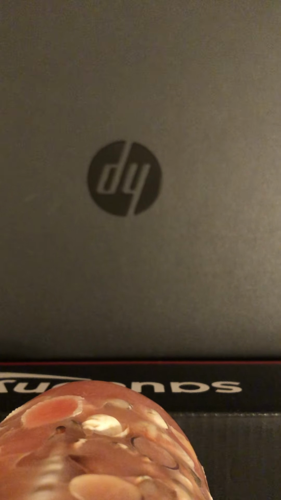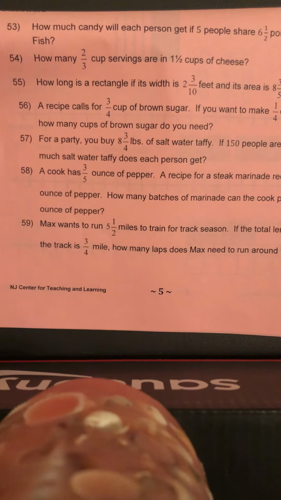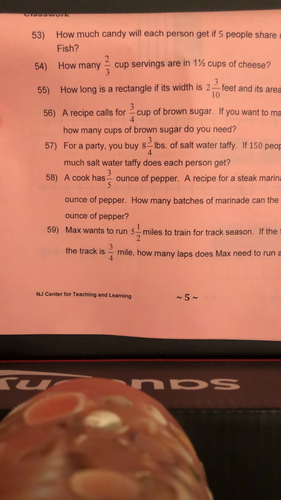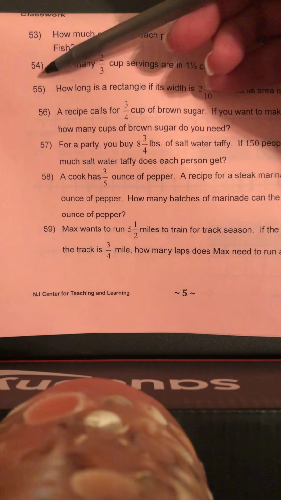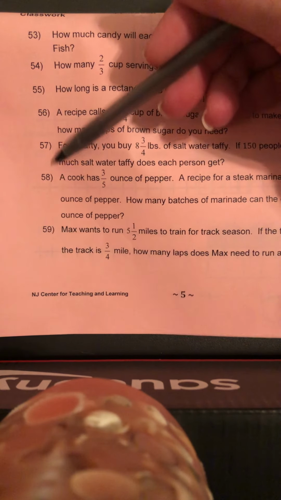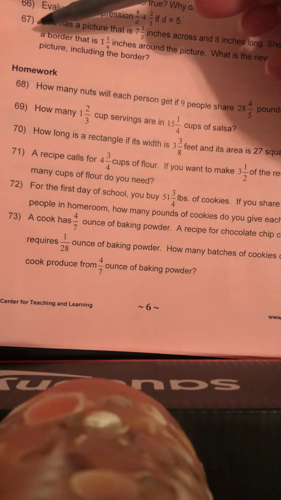What you're going to do now, you're going to take out your pink packets, and you are going to turn to page 5 in your pink packets. So page 5, and starting with question 53, you're going to do 53, 54, 55, 56, 57, 58, 59, and then it continues on the next page up to 67.